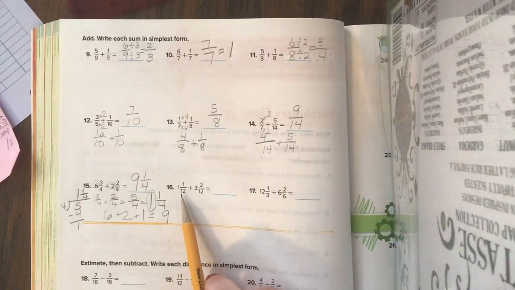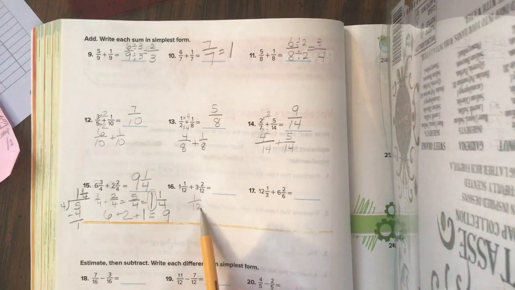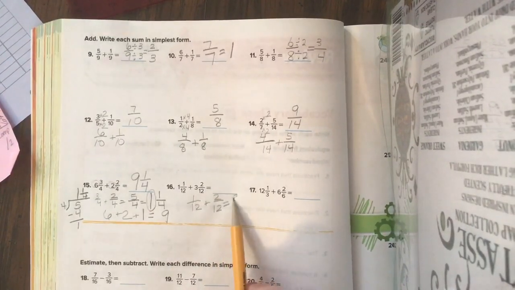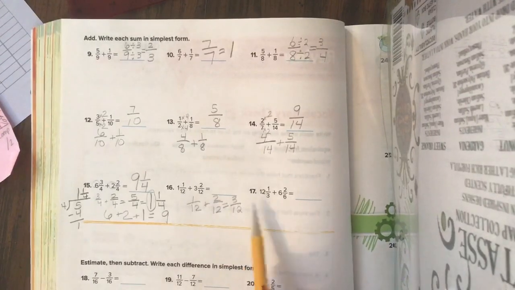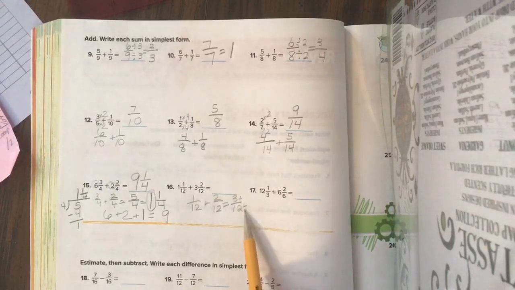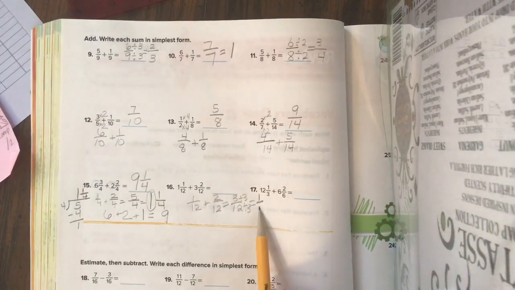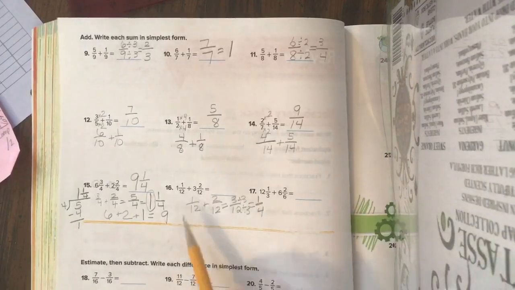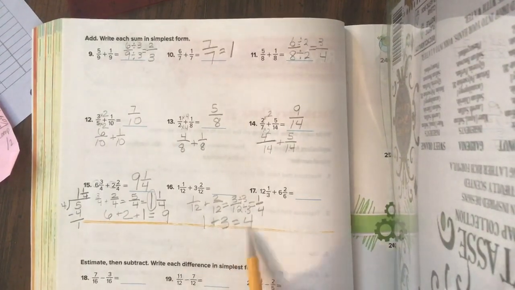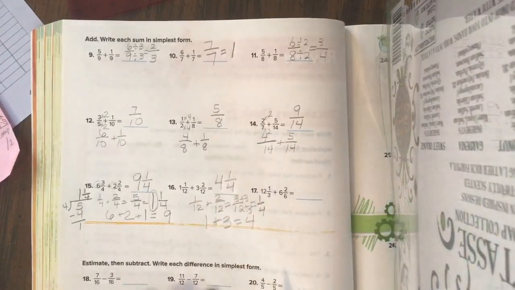Down here, number 16. One more time, let's pull out our fraction parts. These fractions are already like fractions, so we're going to just add the numerator, keep the denominator the same. I can divide the numerator and the denominator by 3 to get 1/4. Now let's add up our whole numbers. 1 plus 3 is 4. Put our whole number with our fraction answer right there.